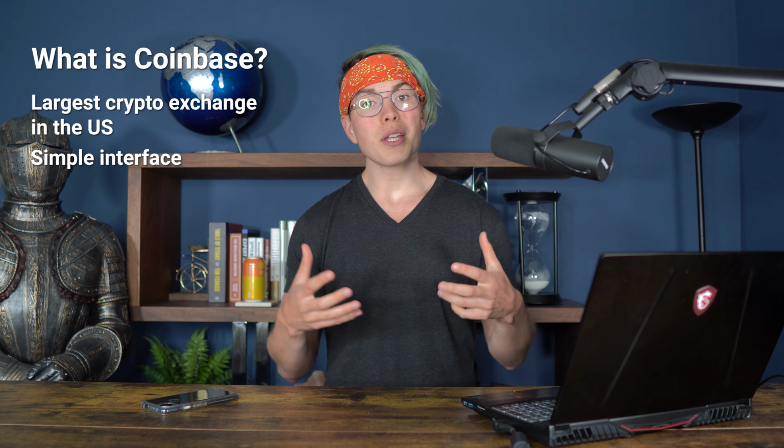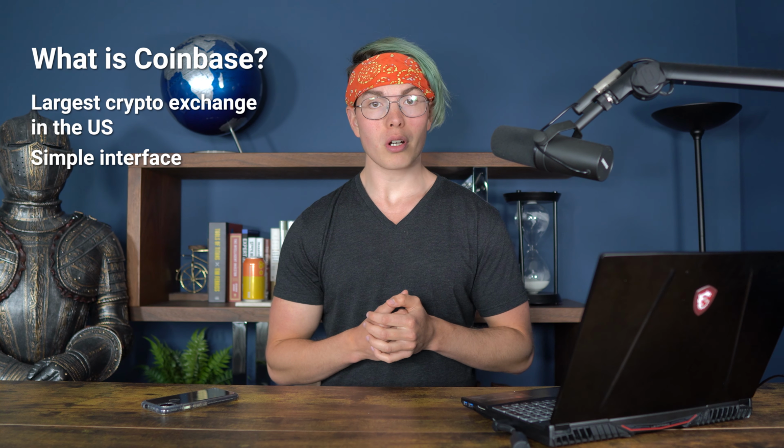In addition to allowing you to buy and sell different cryptocurrencies, they also offer a cryptocurrency wallet where you can hold your cryptocurrencies within Coinbase. Now, in general, this isn't actually the most secure way to store your crypto, though, and we'll talk about that a little bit later.